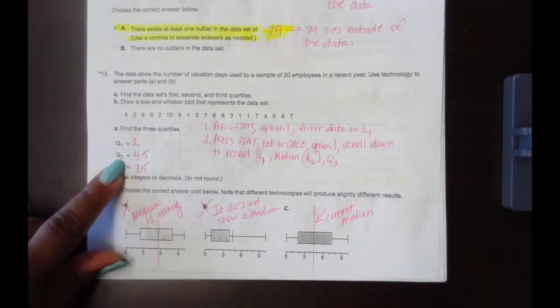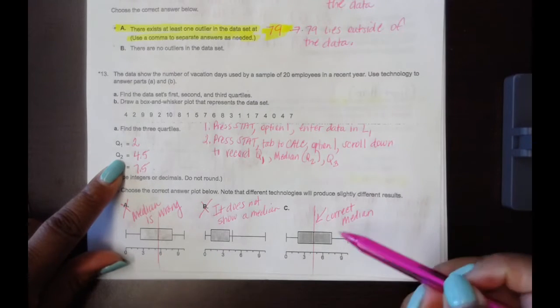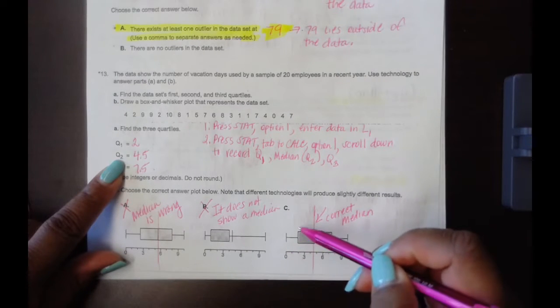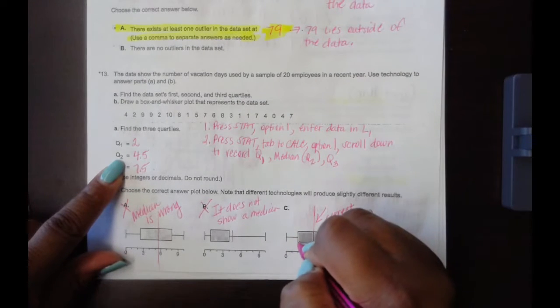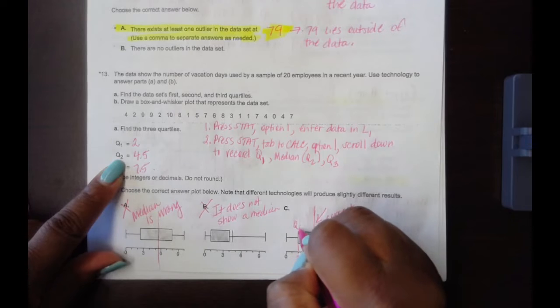Not only that, it also has the correct quartile values. So according to this answer choice, quartile 1 is right here at 2. That's quartile 1. That's what we said.